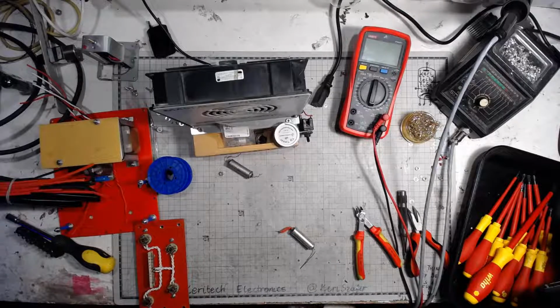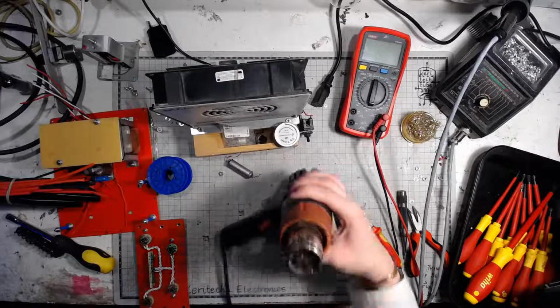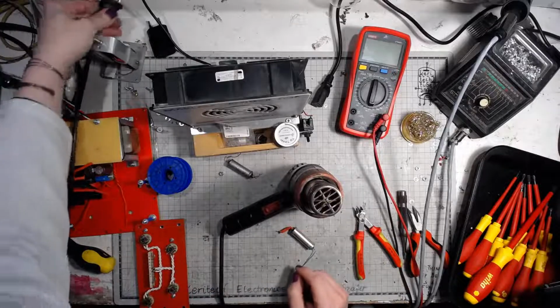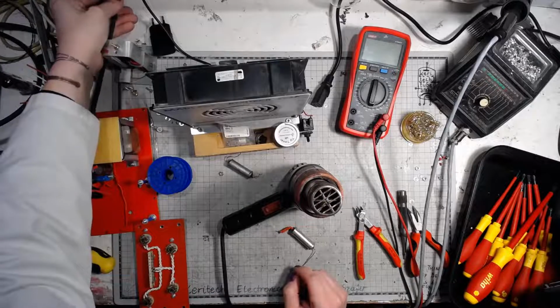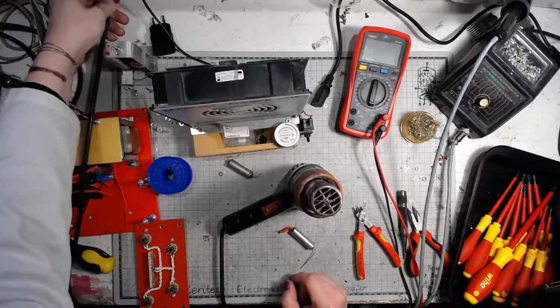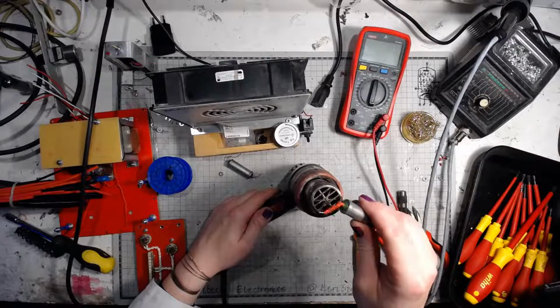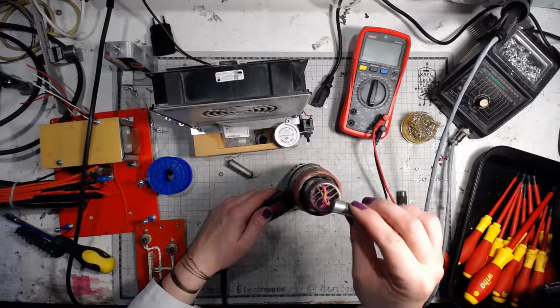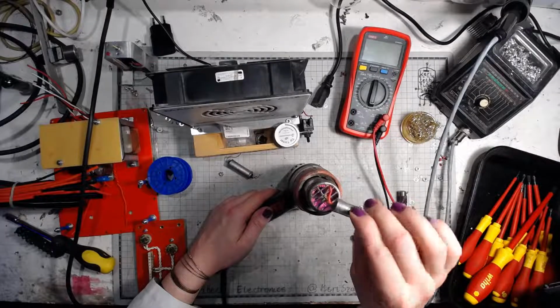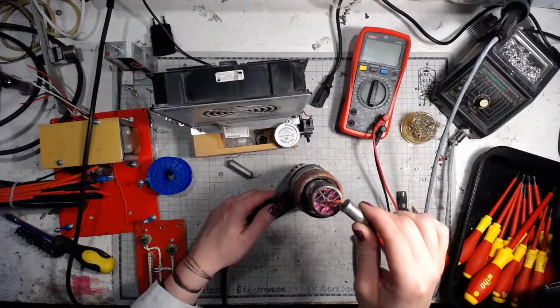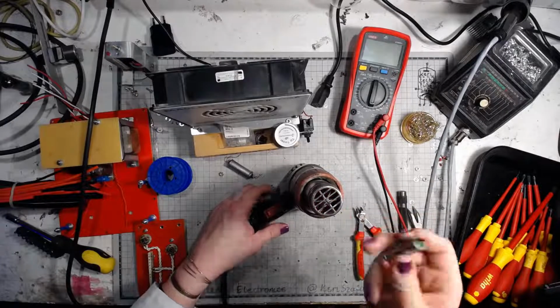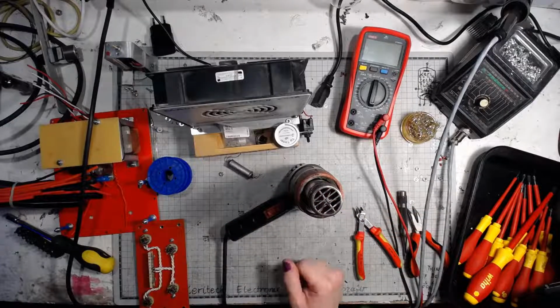And now it's time for some industrial grade hairdryer action. That's how you do it. None of that lighter rubbish.